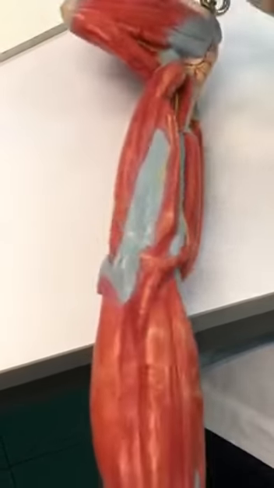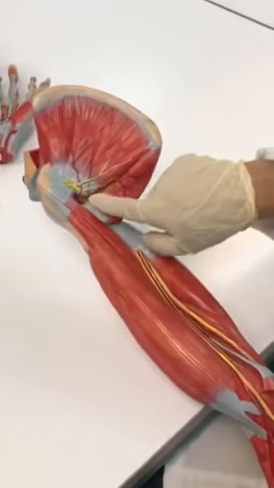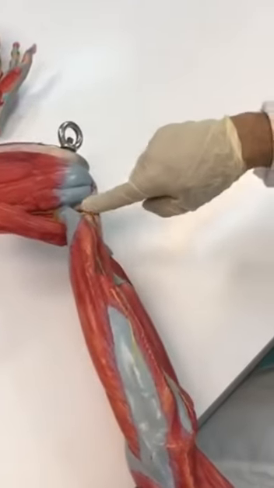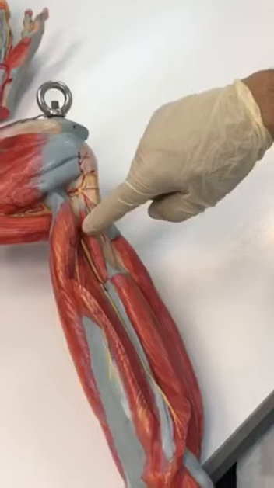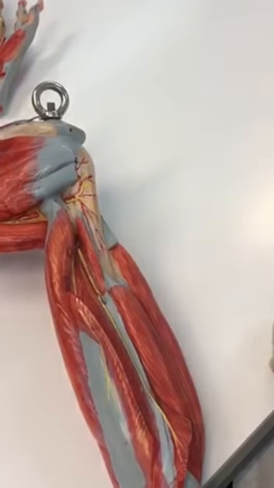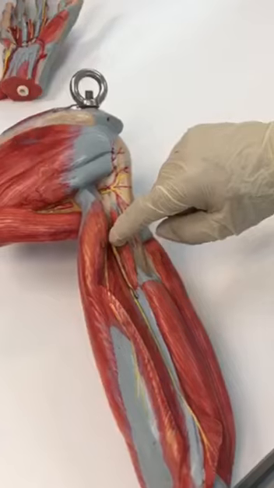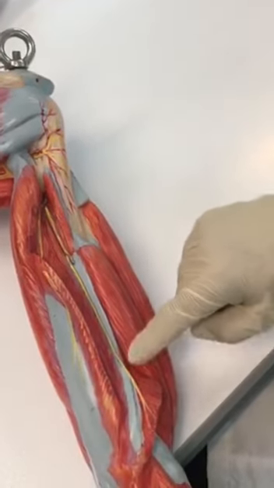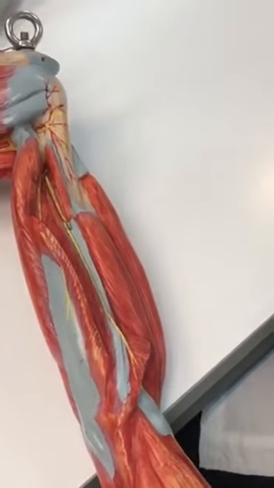Okay, we review it again. Here are the branches of the subscapular. This branch goes to the posterior, the circumflex scapular. This other branch is the posterior circumflex humeral. This branch, along with the radial nerve, is the profunda brachii, and it has two branches. This branch in the lateral is the radial collateral, and the other is the middle collateral. Okay.